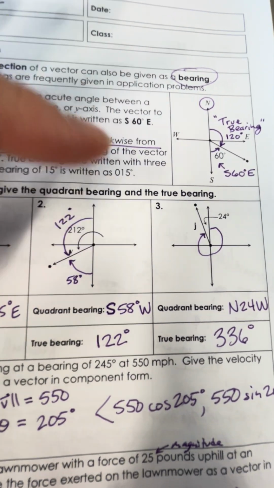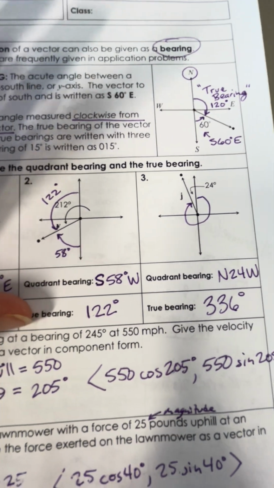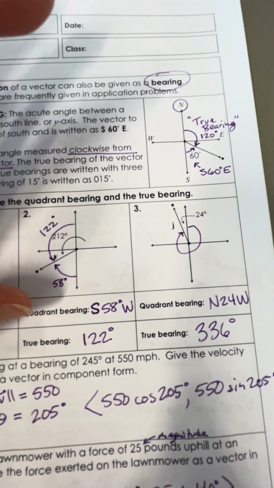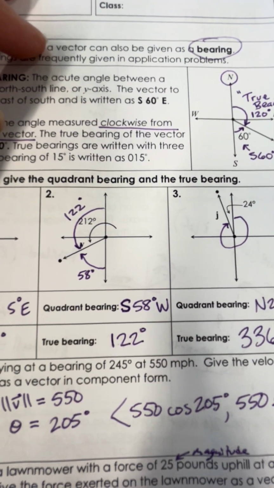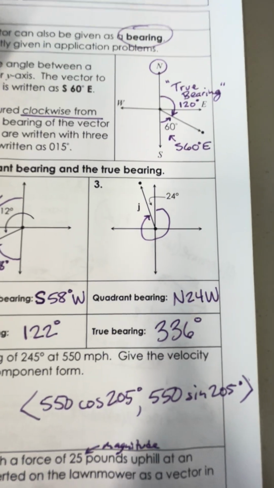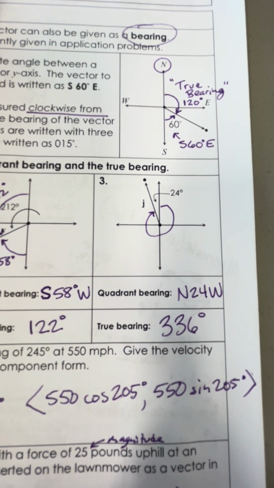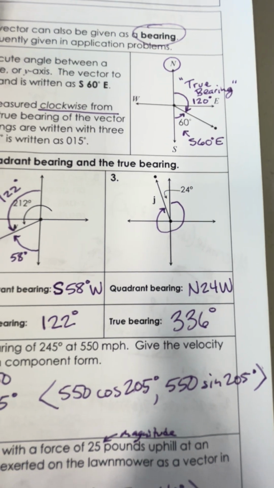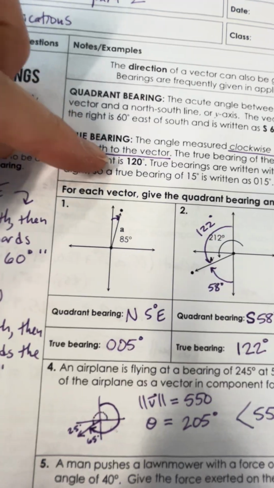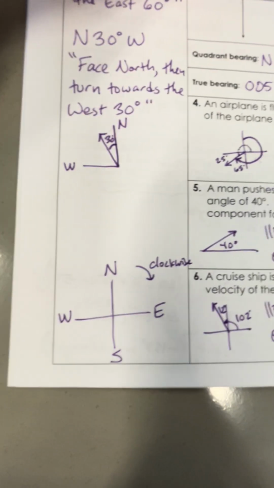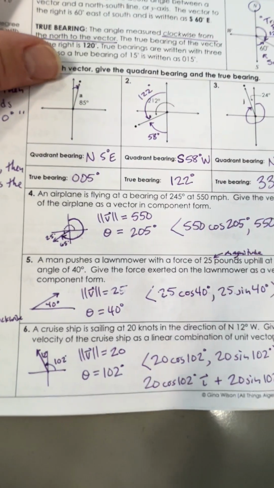So do some logical reasoning with these angles to find out, for true bearing, just what is it from the north, and quadrant bearing, what is it from the nearest vertical axis, north or south. Over here we are north 24 west, or the true bearing of 336 degrees, because it wants us to go clockwise for the true bearing. Clockwise from the north. So I have myself a little key down here, and it might help you to draw that on your notes as well.